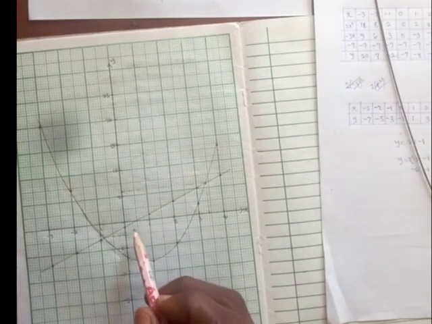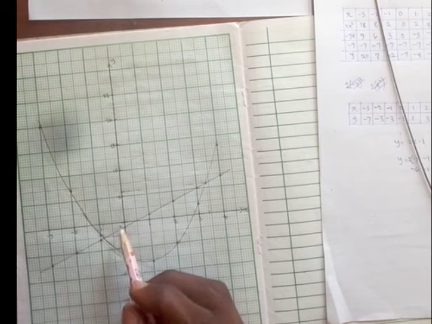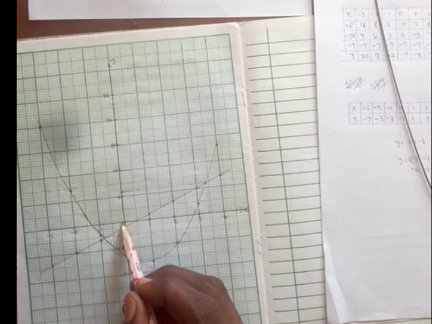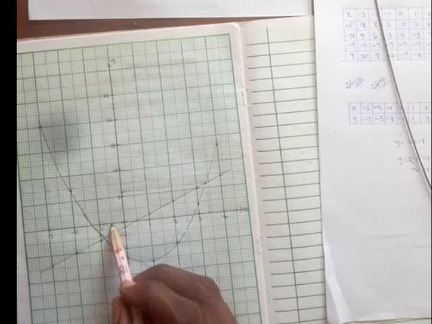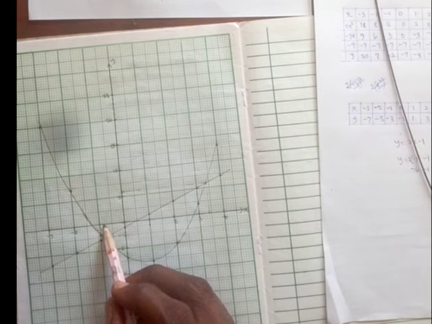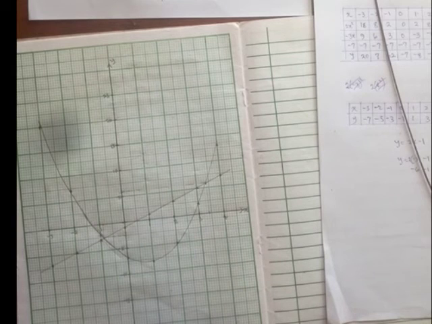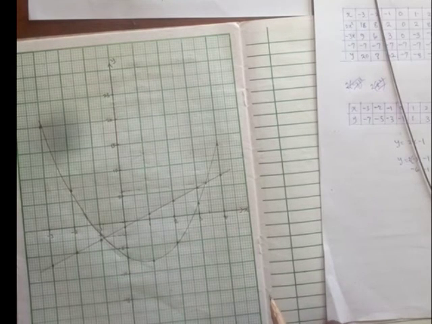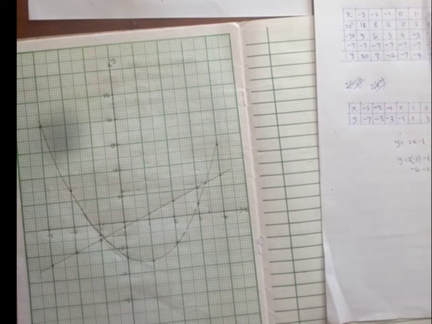Now, if 2 cm will give you 1 unit, it means every little box here is 0.1. So I have 0.1, 0.2, 0.3, 0.4, 0.5, 0.6, 0.7, 0.8. And we have almost 0.9. So I said approximately -0.9. So please try your hands on this particular example and see what value you get.